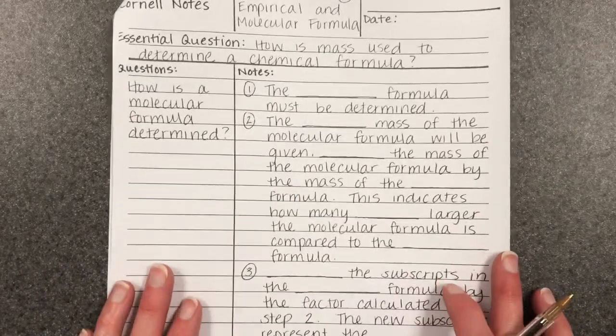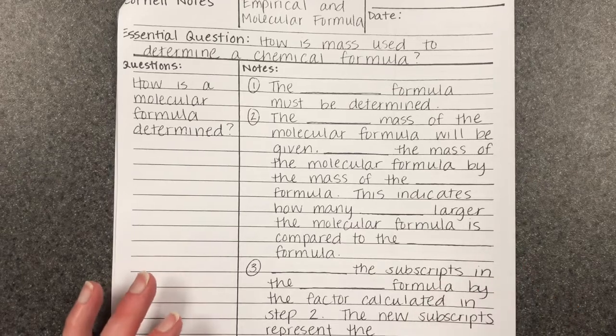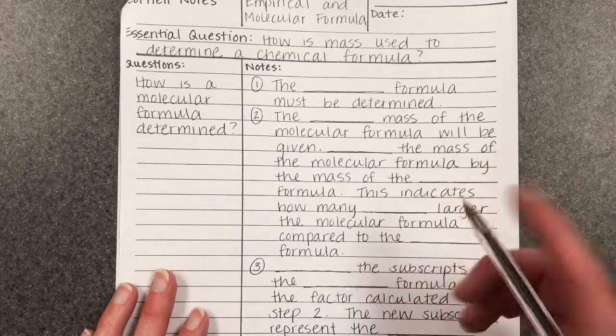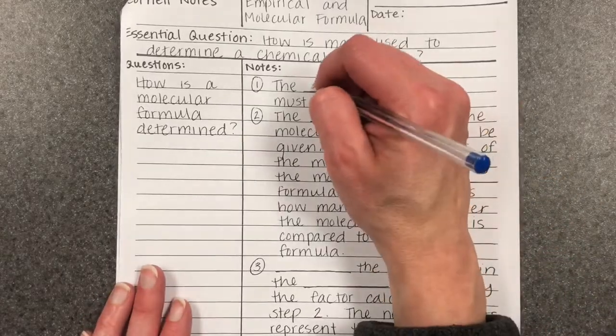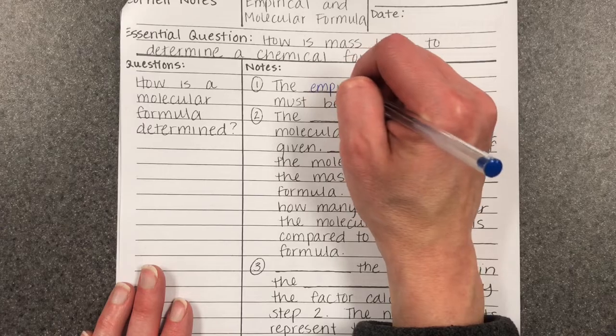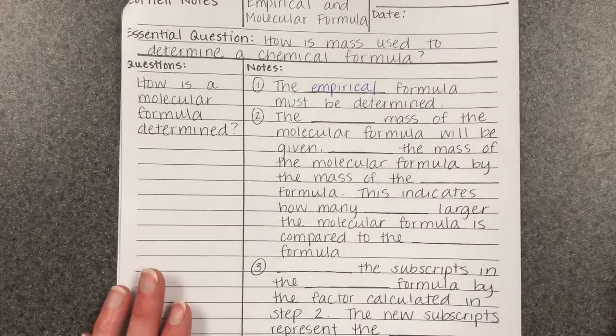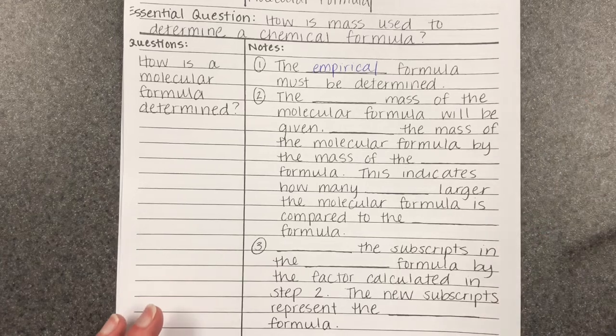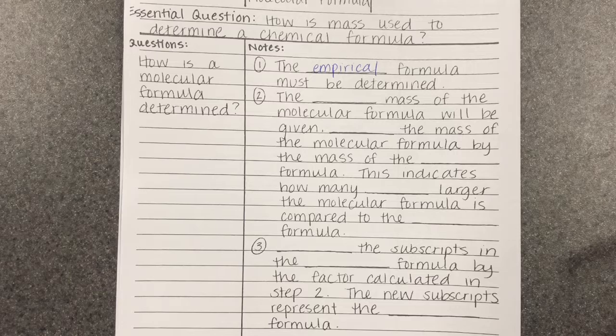A molecular formula is a little bit different. We need to know the exact number of atoms in this compound. So the first step in determining a molecular formula is to figure out the empirical formula. We need to know the ratio of elements to each other first. We've already determined that. If it's not provided for you, then you need to use the data that's given to determine the empirical formula using that system we just went over.